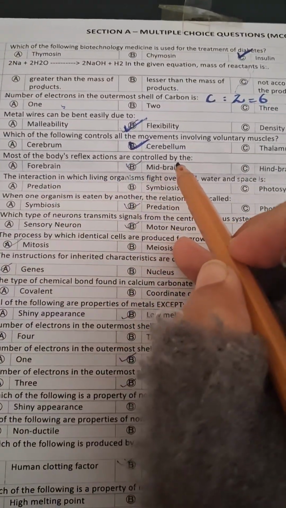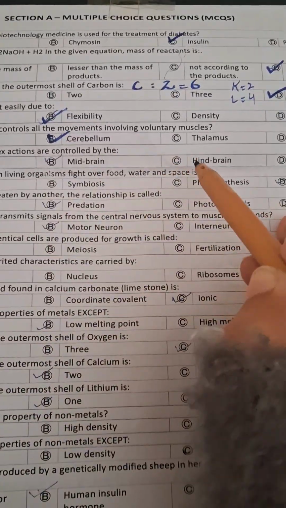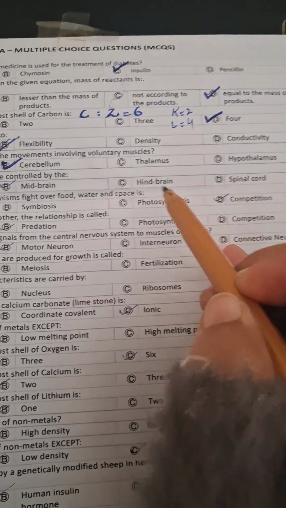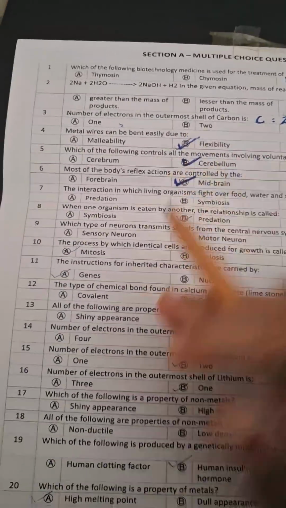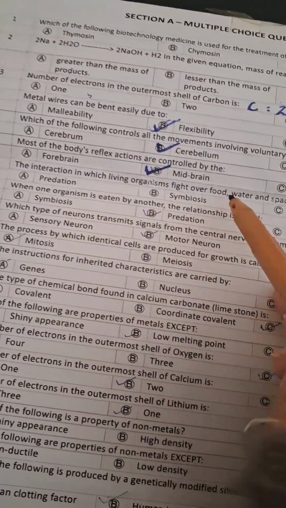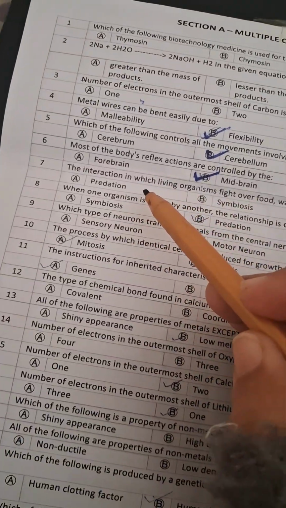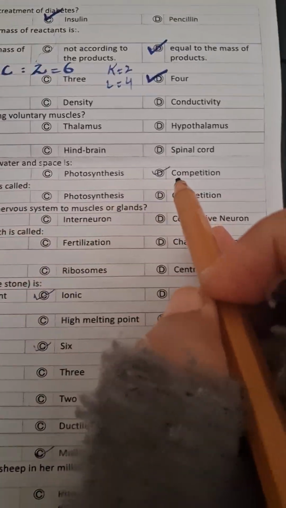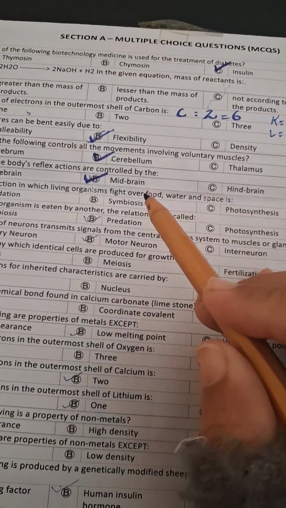Fifth, which of the following controls all movements involving voluntary muscles? Cerebrum, cerebellum, thalamus, hypothalamus. Here the correct option is B, cerebellum. A, C and D, these three are parts of the forebrain, while the cerebellum is part of the hindbrain and it controls voluntary muscles.